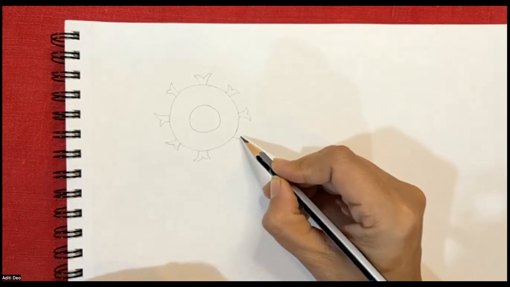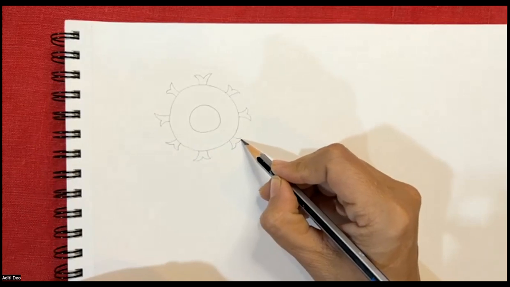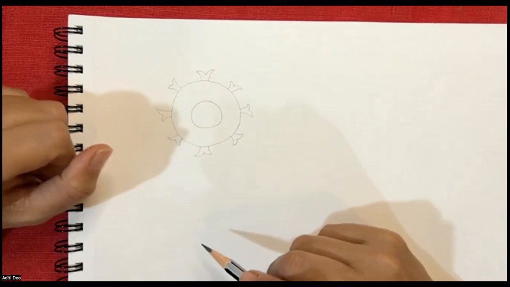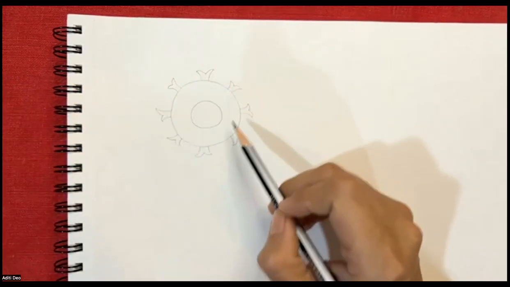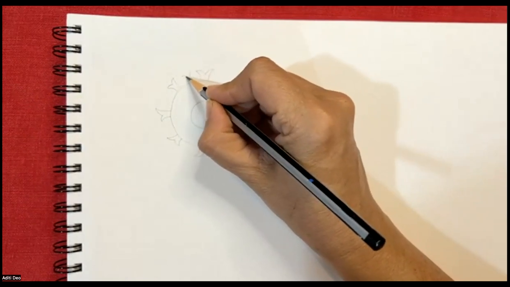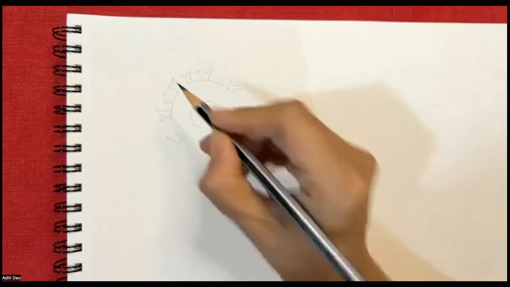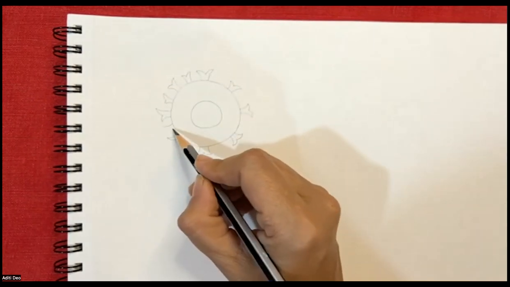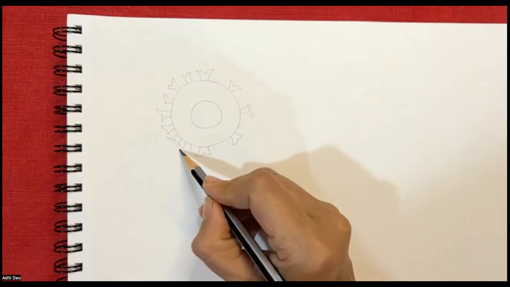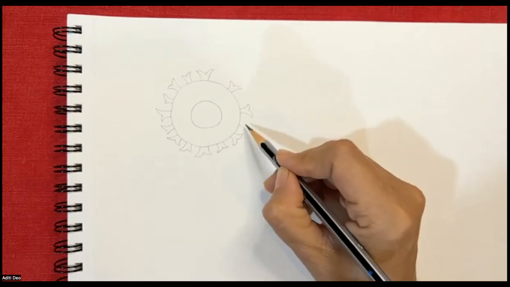Short line going to the right side, tall line come to the left. Now, in between all of these, we have to draw the same shape. Short, tall, V. First I'll draw tall, then I'll draw short, V. Now they'll all be even.